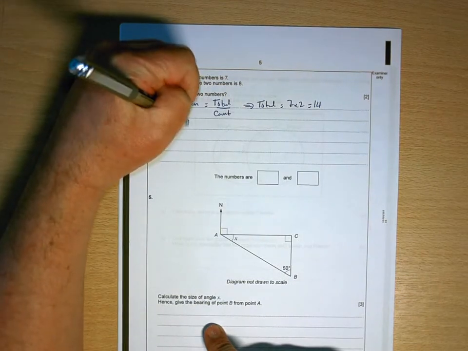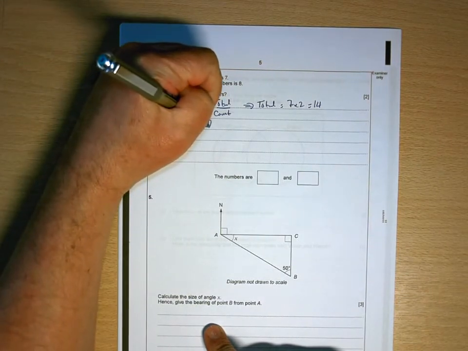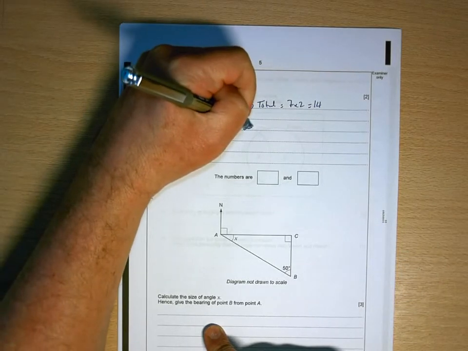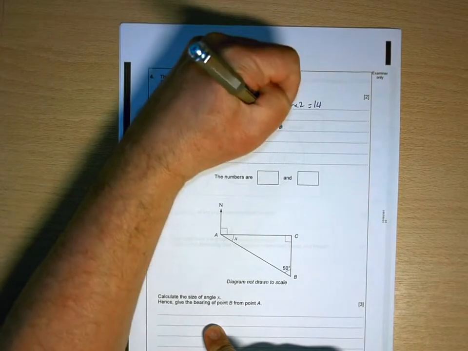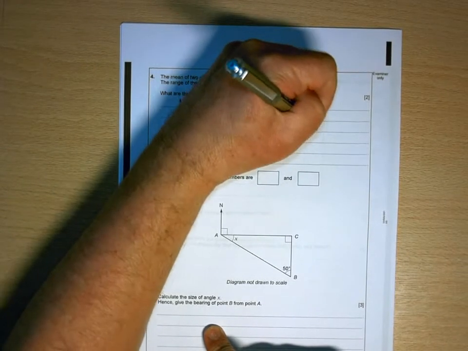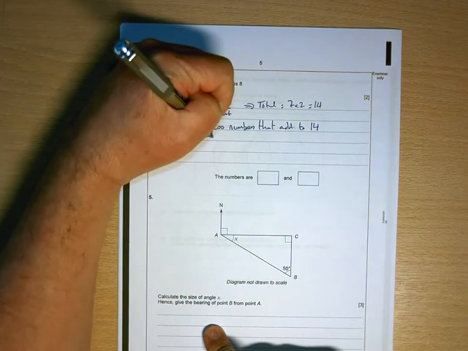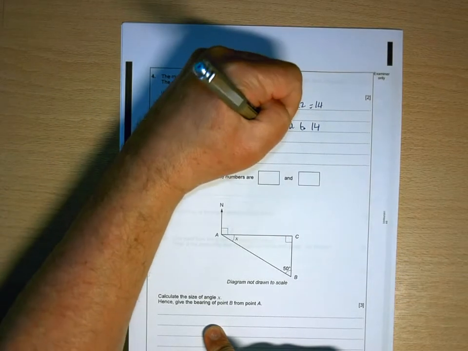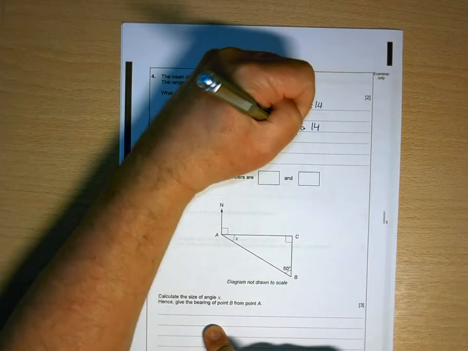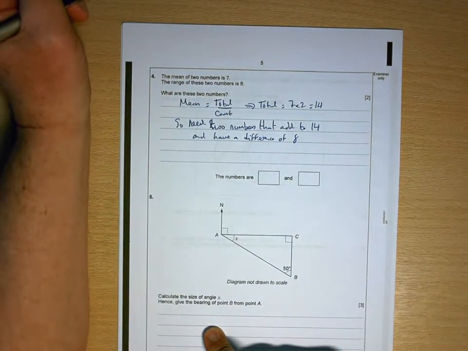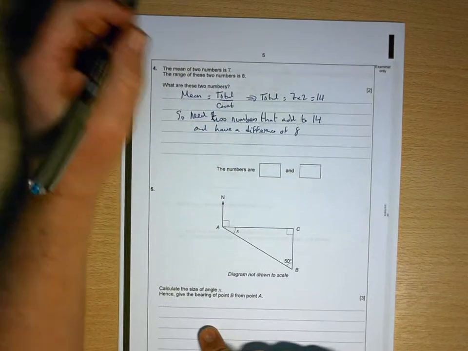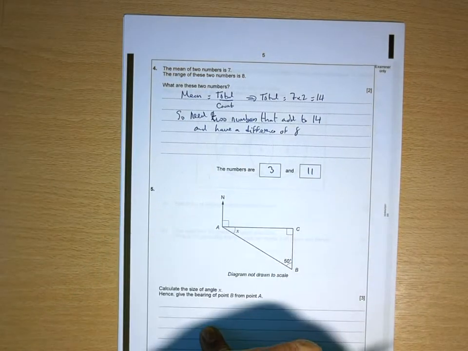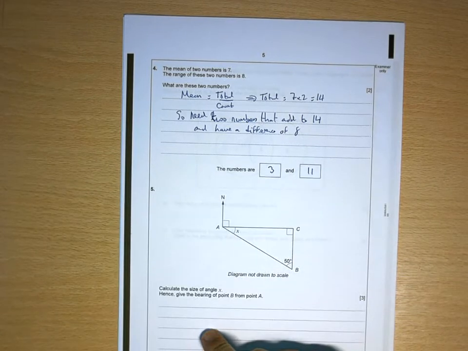So I need 2 numbers that add to 14 and have a difference of 8. When we take them away, we get 8. So the numbers are going to be 3 and 11. If I add 3 and 11 together, I get 14. If I take them away, I get 8.